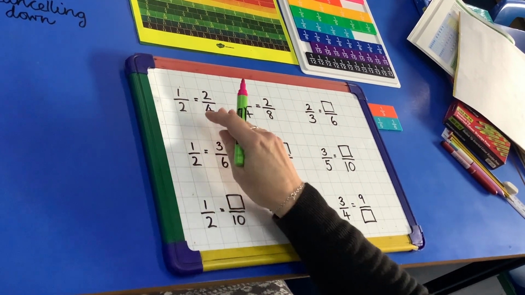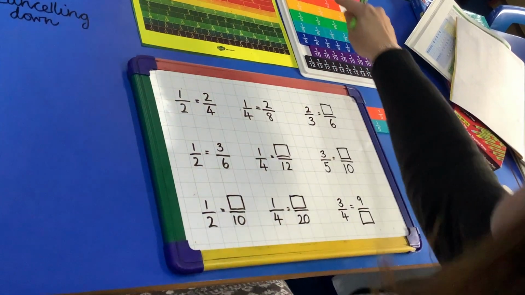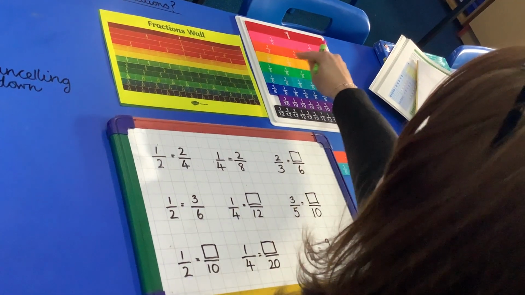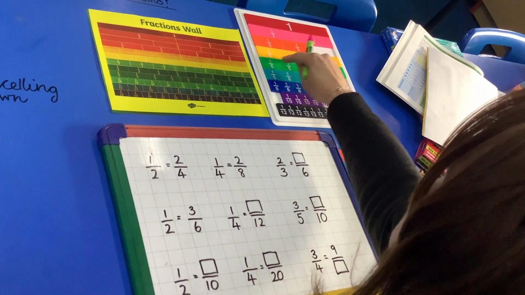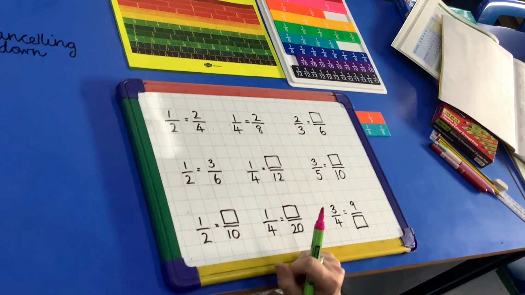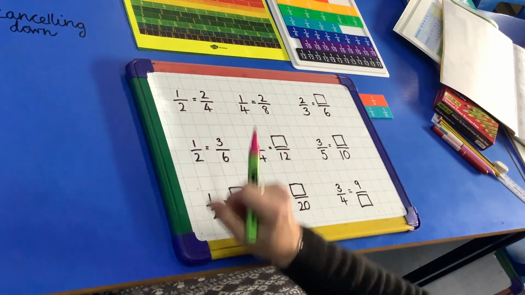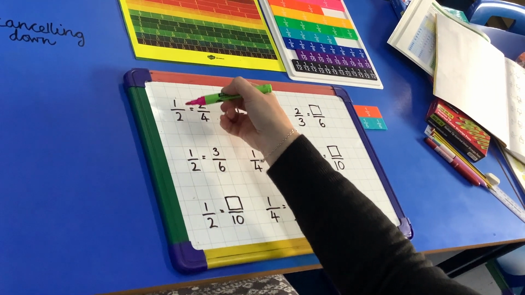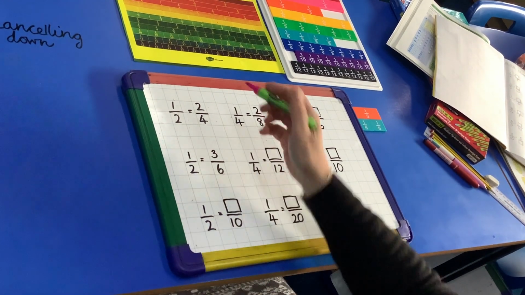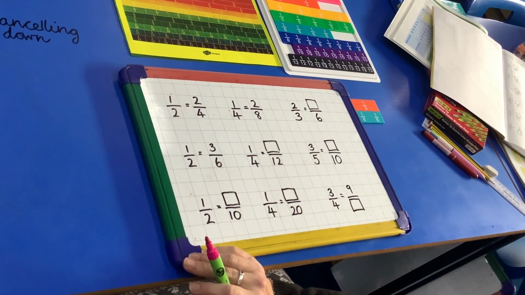And I'm sure you all know it's equivalent to 2/4. They're the same size. But I said at the end of yesterday's lesson, perhaps you might notice a relationship between the numerator and the denominator in this fraction and the numerator and the denominator in this fraction.